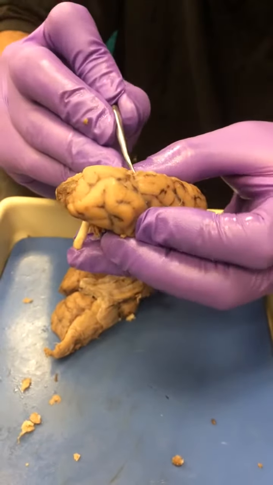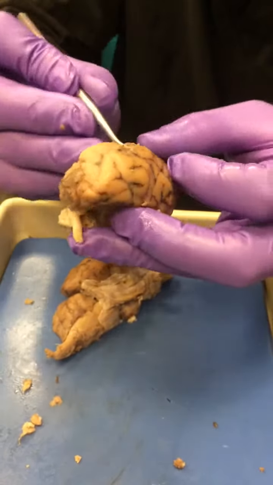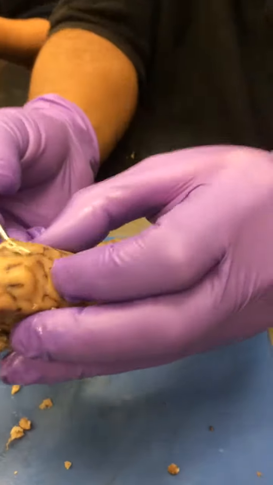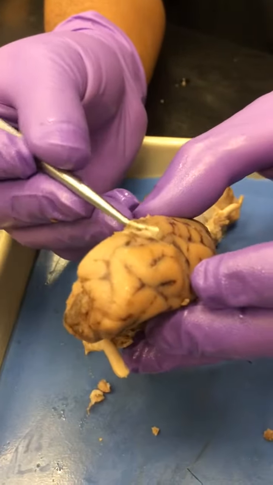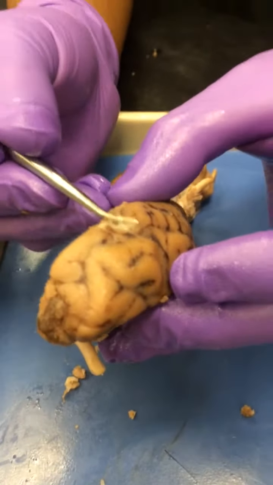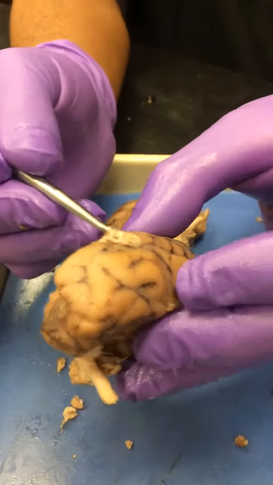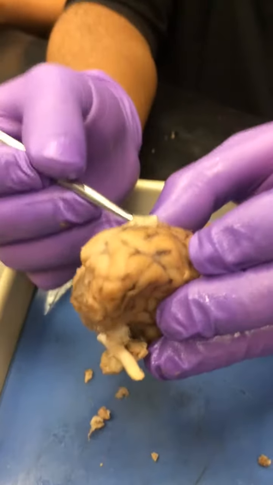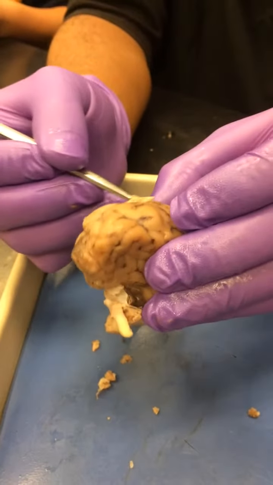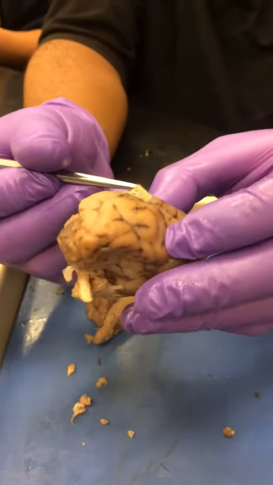You just have to poke in there. There we go. I got the probe under that kind of clear membrane. So that's the arachnoid mater. Now I'm kind of pulling up. Oh, that's cool. I'm just kind of separating more of it.